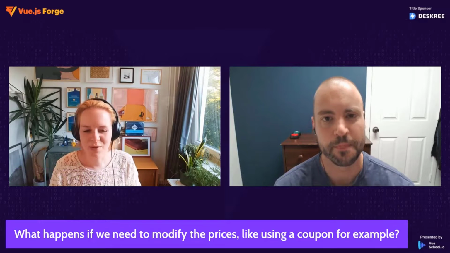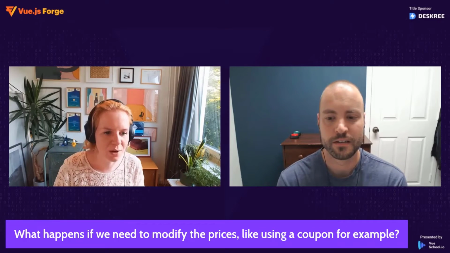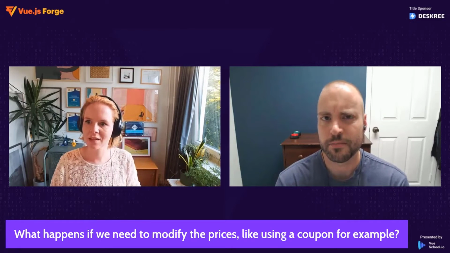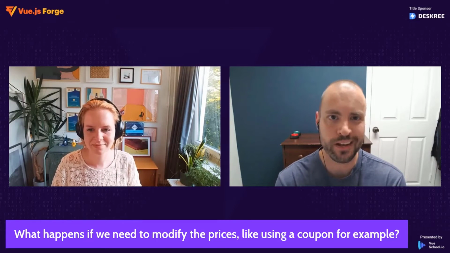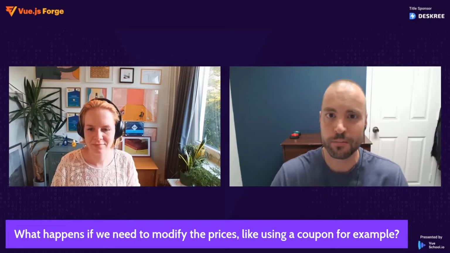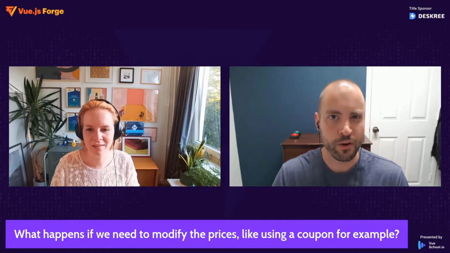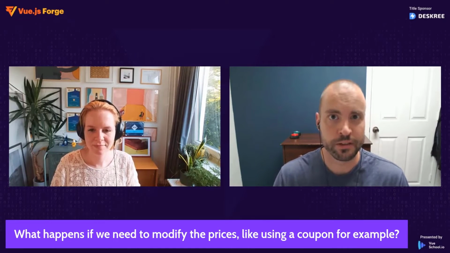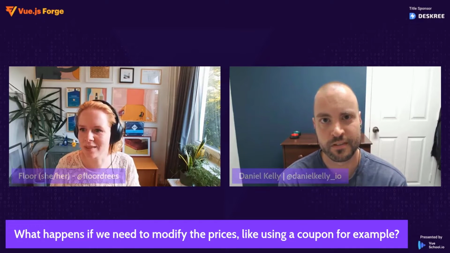I thought this one was really fun too. What if we need to modify the prices, like when we're using coupon codes or whatever? Yeah, I know Stripe API does support that. Inside of the actual Stripe dashboard, you can set up those different coupon codes. And I believe on that actual session checkout page that we just made, it will have the ability to input your codes there. Cool. Interesting. Thank you.